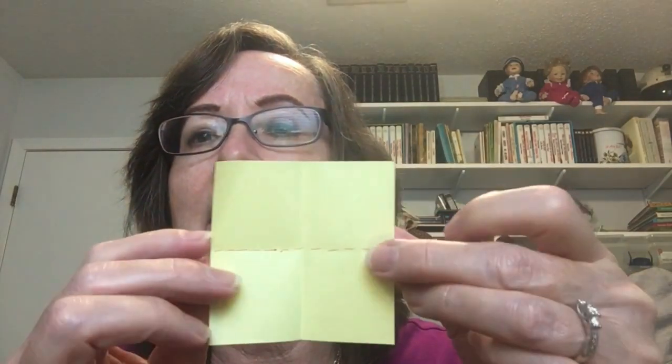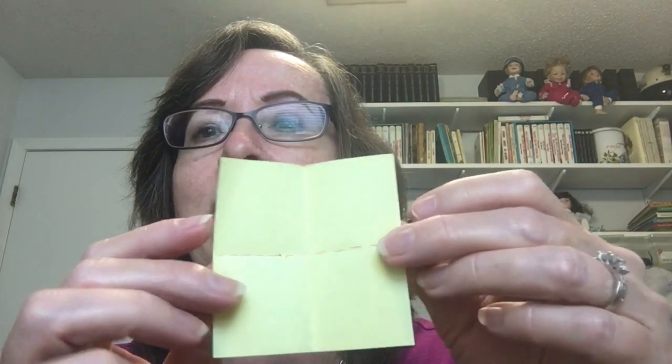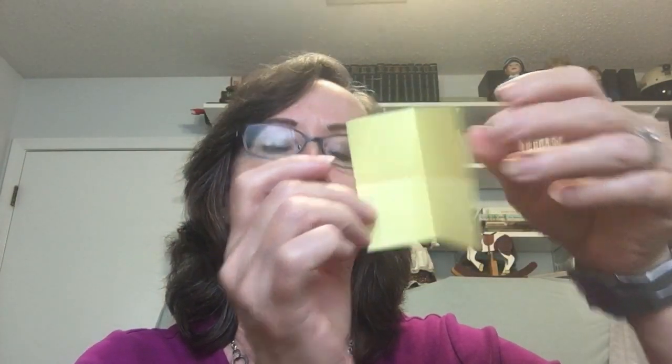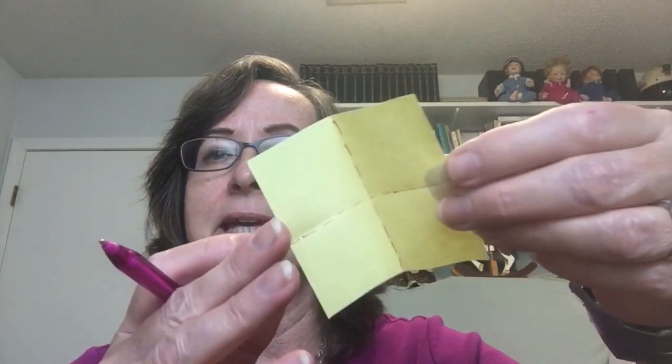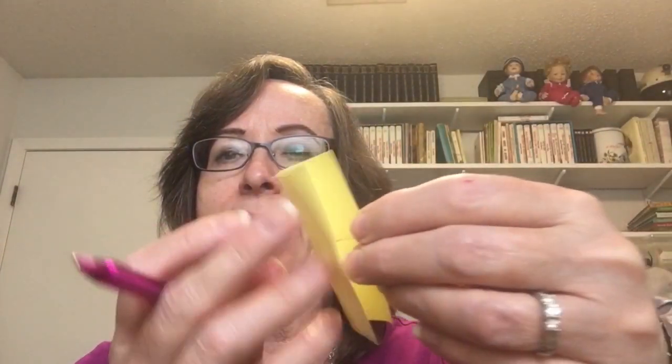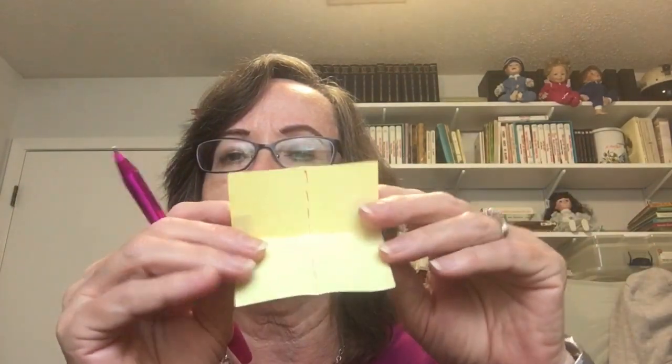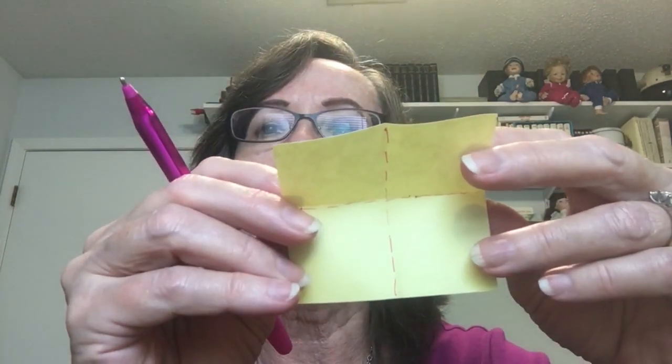Sticky notes are sticky on one side. And you can see I have another fold right there. I got a lot of light coming in here, and although I love the light, it does make it harder to see this. Okay, so now can you see that I have split it in half this way, and I have split it in half this way? But I have 2 other directions.